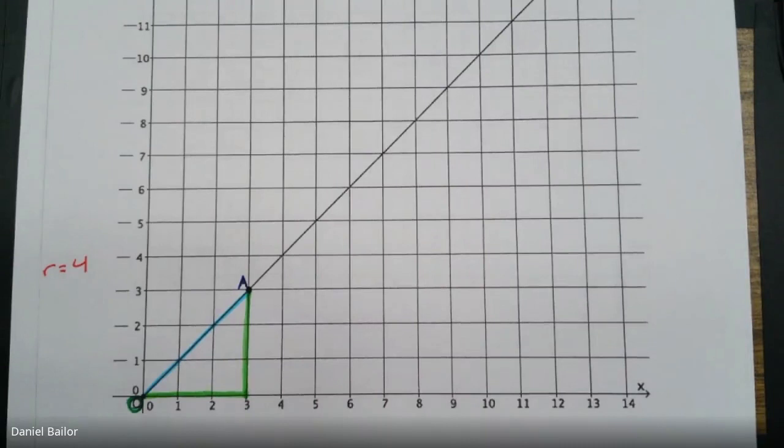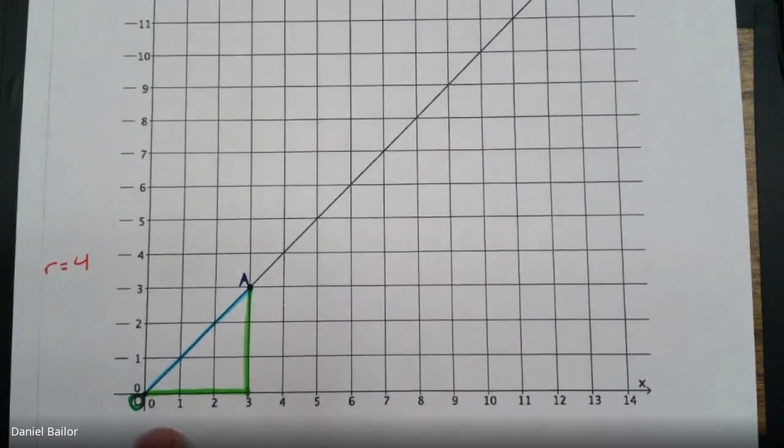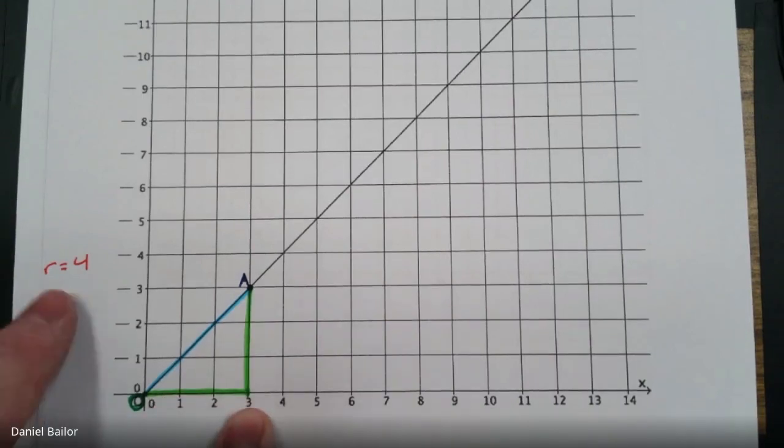We don't even need to do both the green lines because look at this. Right here, this A hits 3 on the x-axis. So if we find 3, we go up, we get A. Well, what if I just do, instead of measuring the blue line, the 3 times the scale factor?